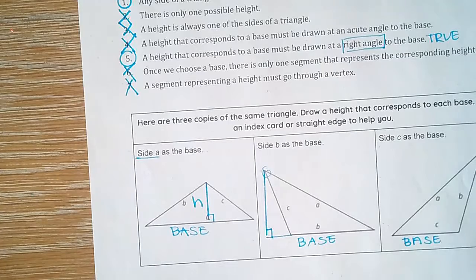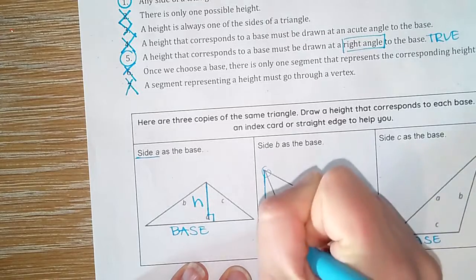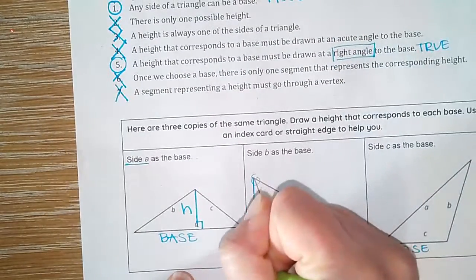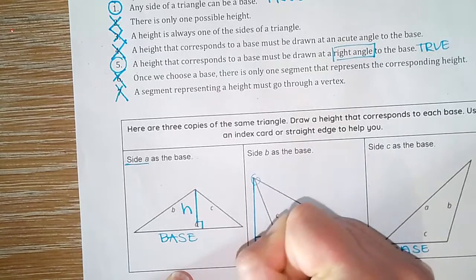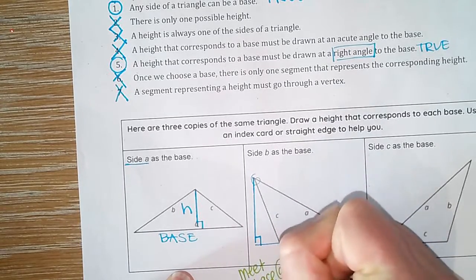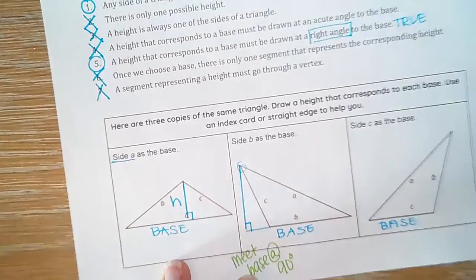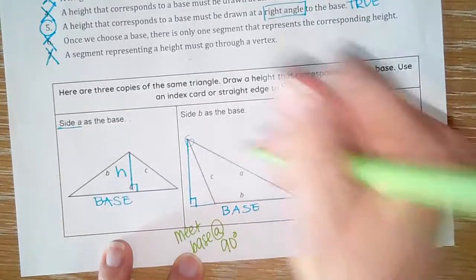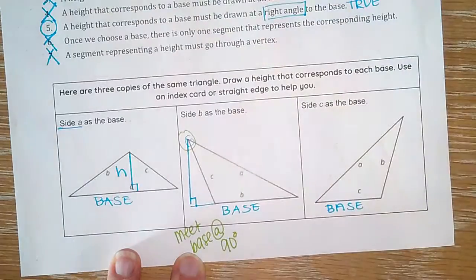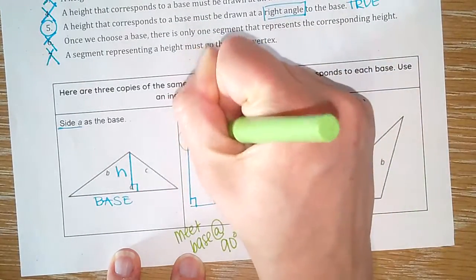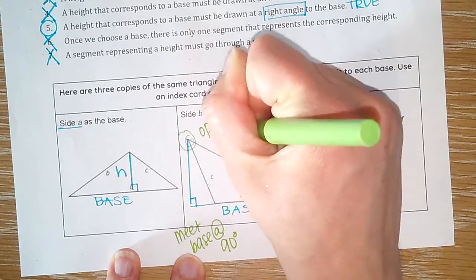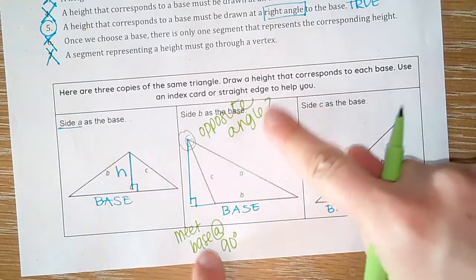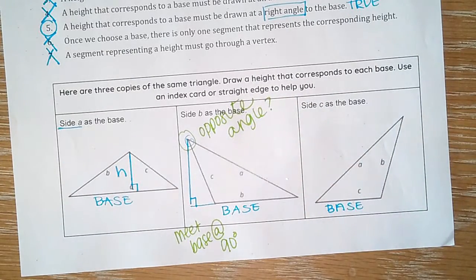Again, you need to ask yourself two big questions. Number one is, does it meet your base at 90 degrees? Meet base at 90 degrees. If yes, then you are close to being correct. And then the other piece of that is, does it meet the height of the opposite angle? So if these two things are good, then you're likely correct. If you would like to show me your example, go ahead and we can look at them together.